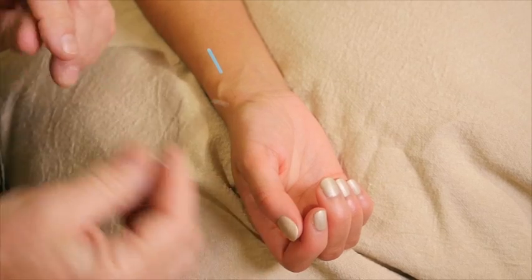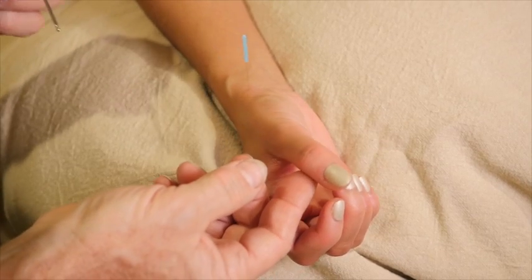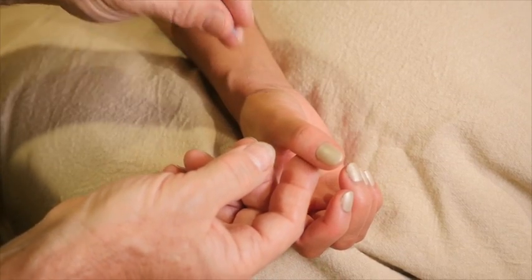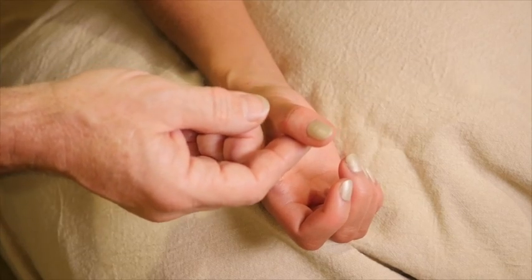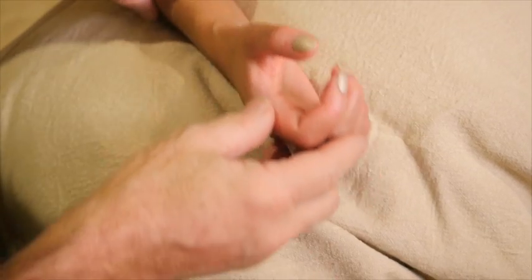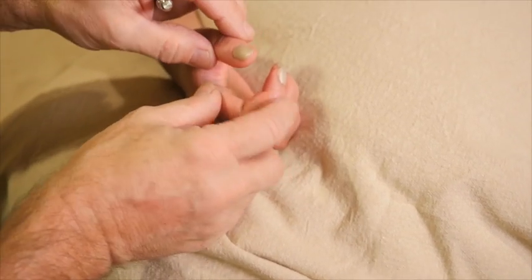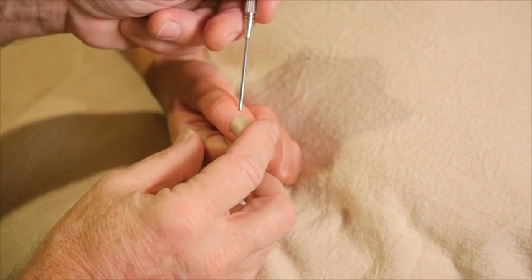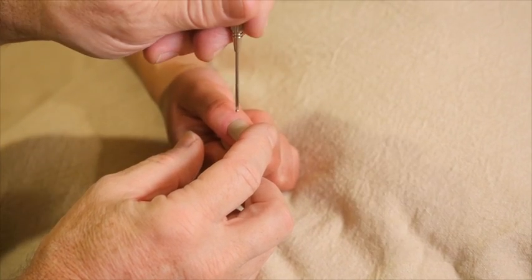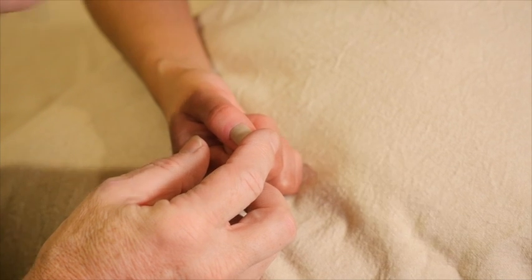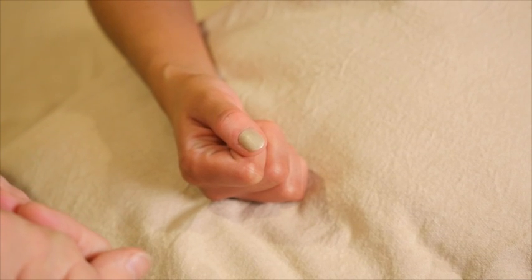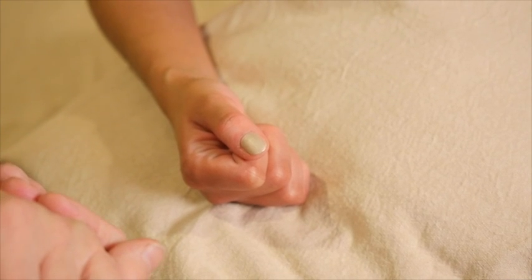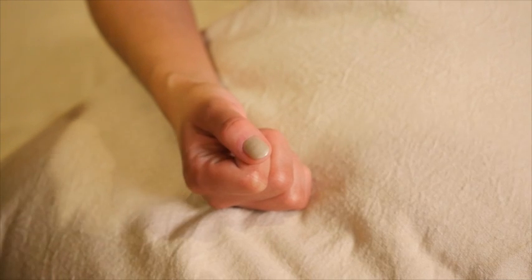And lung 11 is found at the corner of the nail. So let me remove this needle to keep it comfortable for our model as she moves. Let's slide your hand up a little bit like this. And here is lung 11. Lung 11 can be treated either with a needle, or it can also be treated with bleeding therapy. Okay, let's move on to our next meridian.